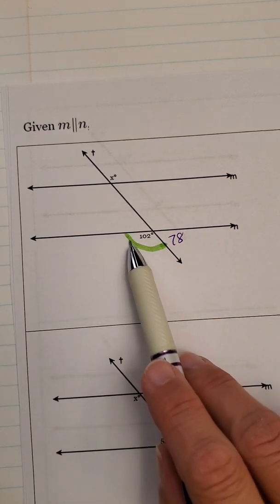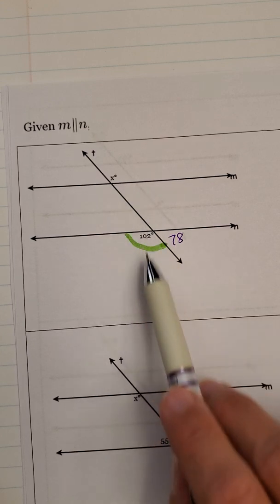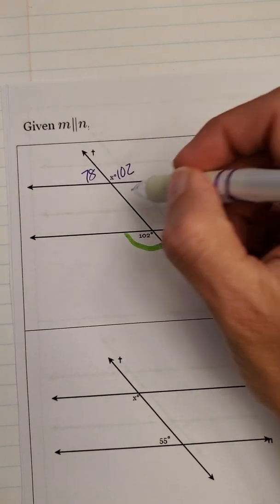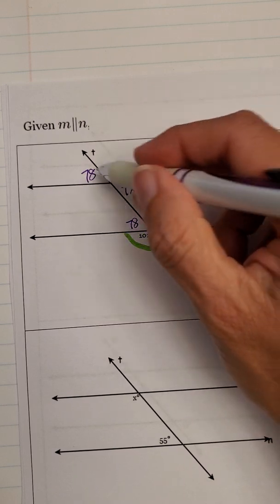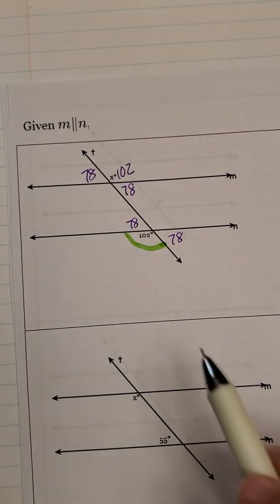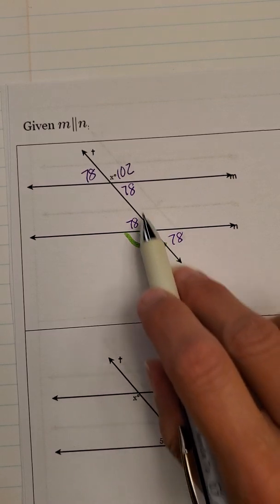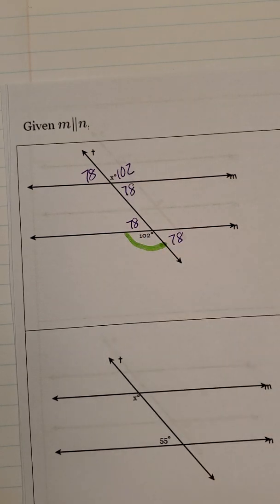I just look at it: this is a bigger angle than this one. Is this bigger or smaller? Well, it's bigger, see? So I know that that one's 102. And that one has to be 78. And this one has to be 78. And that has to be 78. So you see how I'm doing the every other kind of thing, zigzagging around. But sometimes I just look at it. And I just do the supplementary, or I didn't even need to do that here, right? Because this one was big.